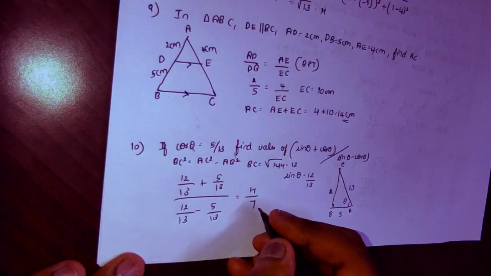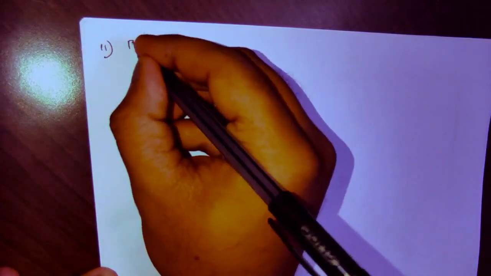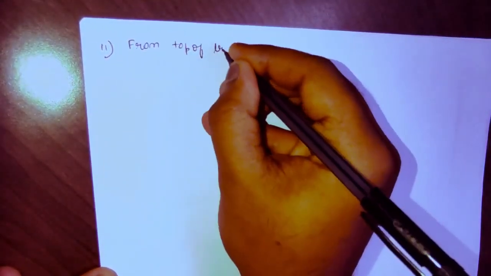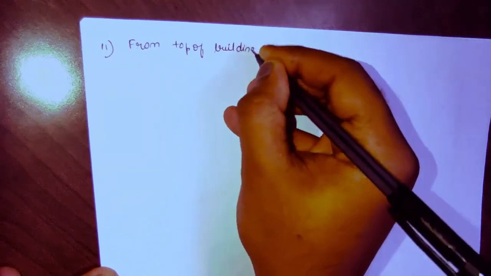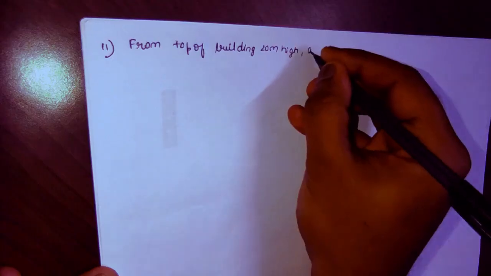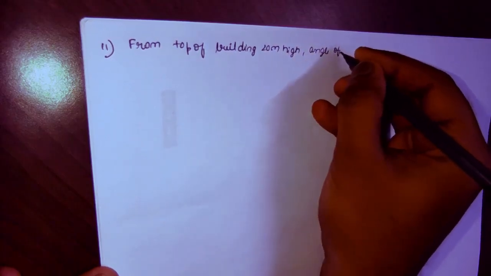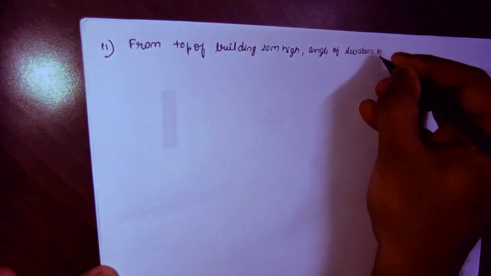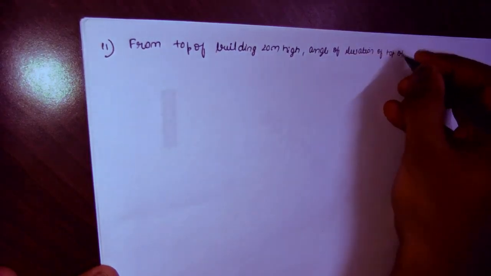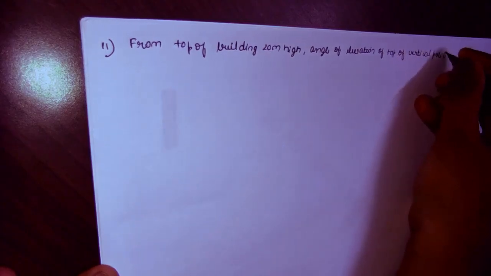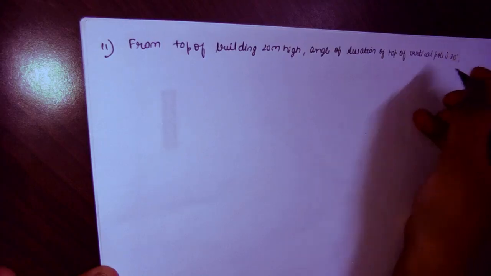Now let us move into the 11th question. From the top of a building, 20 meter high, the angle of elevation of the top of a vertical pole is 30 degree.